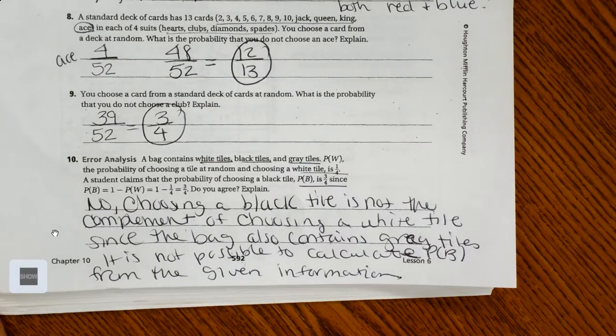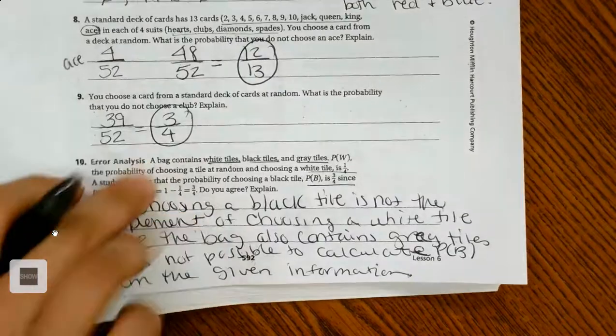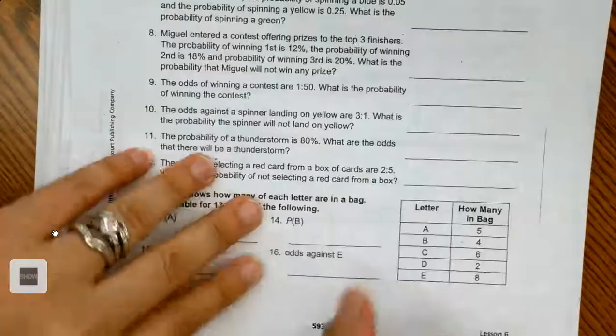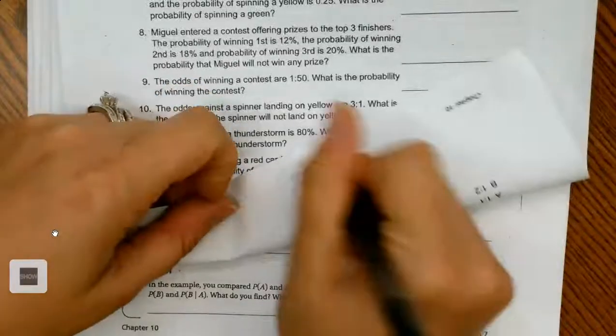So, your homework tonight is 593 and 594 in your workbook.